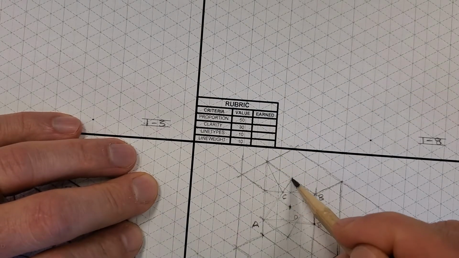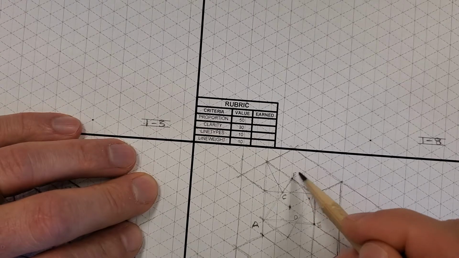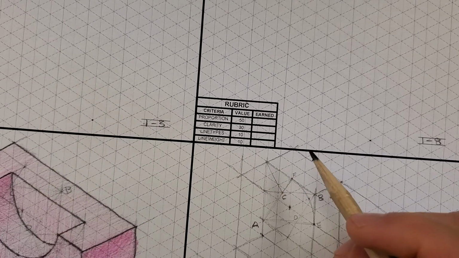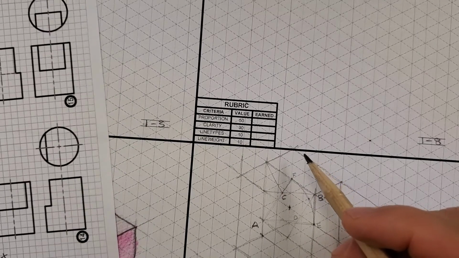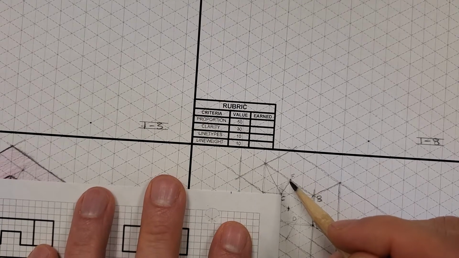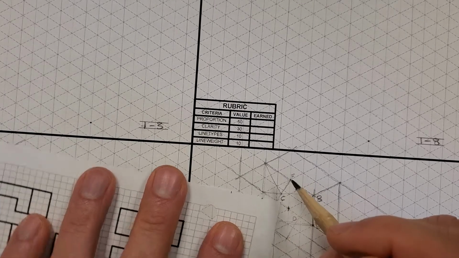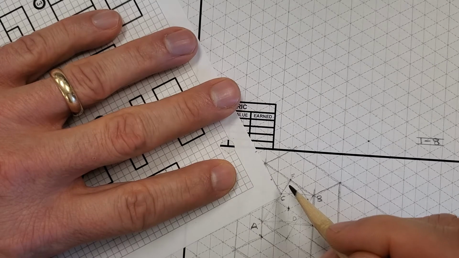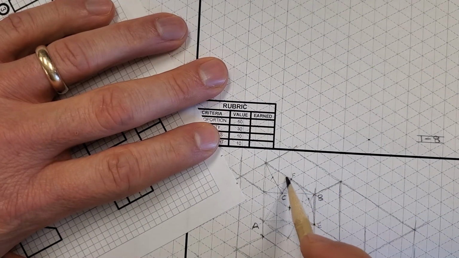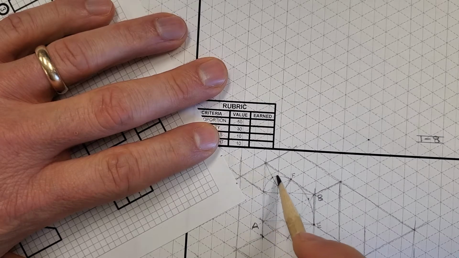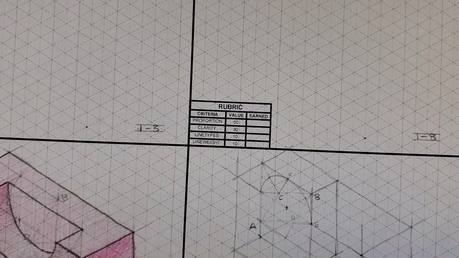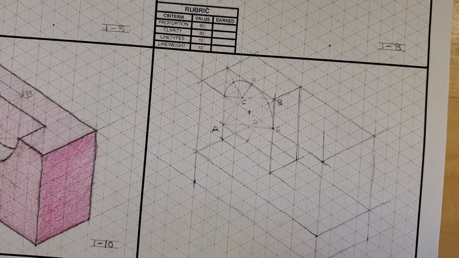take this distance, we'll say C to, I'll label it F, C to F, and transfer that to this line. So again, I'll just take a measure, and transfer that to this line here, which is approximately there. And then I'll just strike, again, lining up 3 points helps us to make these curves. All right, and there it is. There's your arc. Now we have the shape.